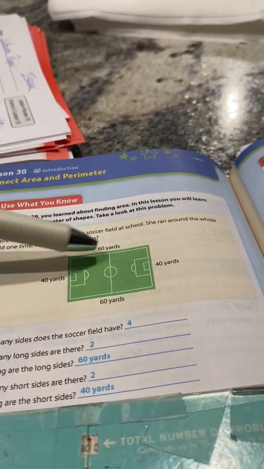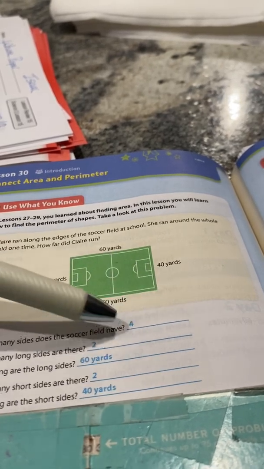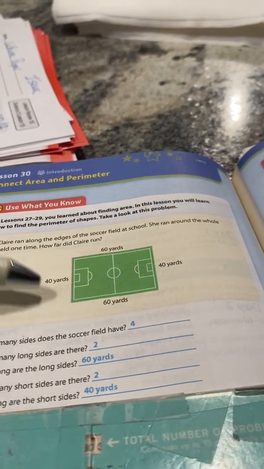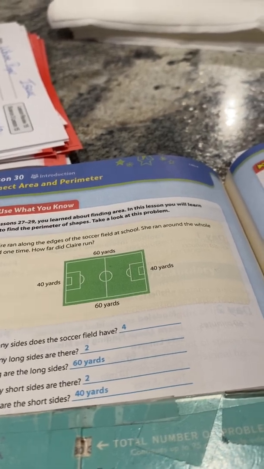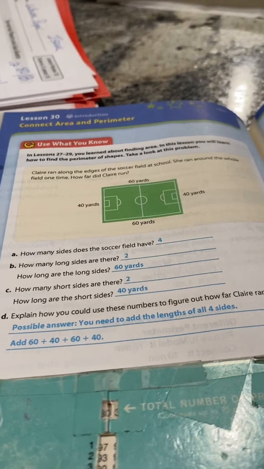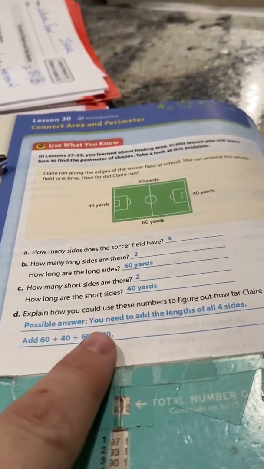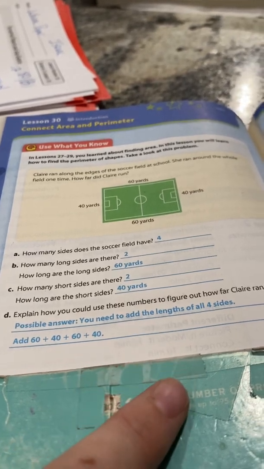So 60 plus 40 is 100. And then 60 plus 40 again will give me 200. So we are adding up all of the sides. It says you need to add the lengths of all 4 sides. So we're adding all 4 sides together.